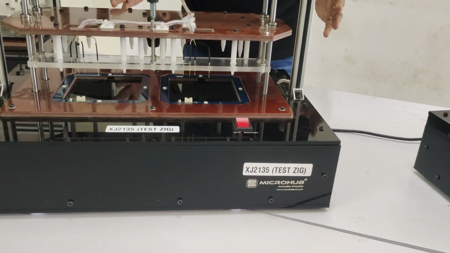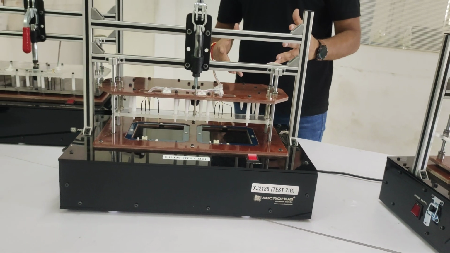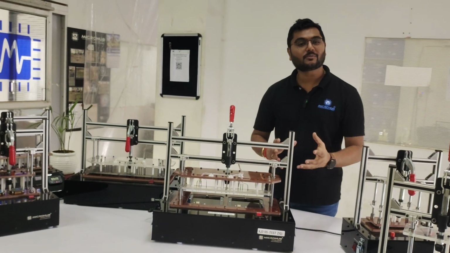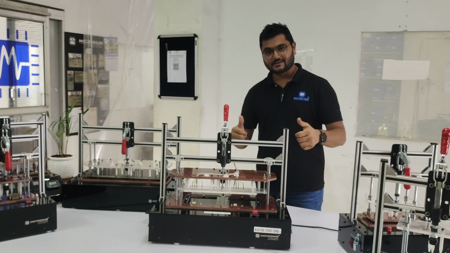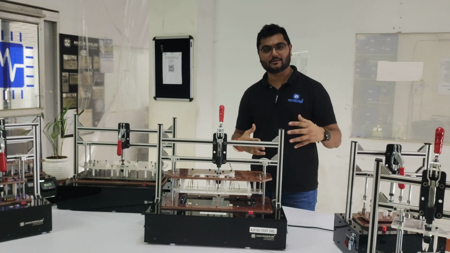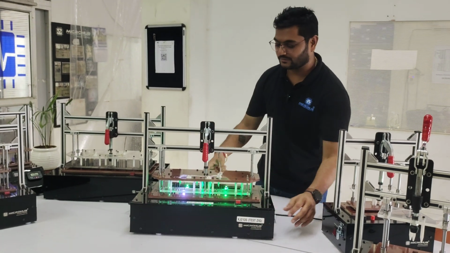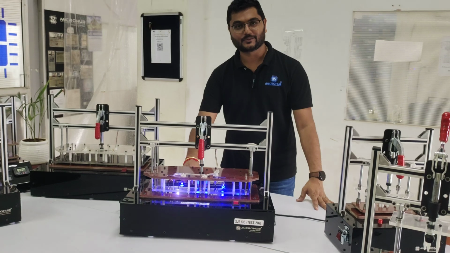It is mechanically interlocked. We have a very great designer team for the design, so that any layman or technician cannot place the PCB in the wrong direction. The fixture will not work. So we are getting interlocking with all the PCBs. Just pressing this, you can see the lighting of these particular lights.